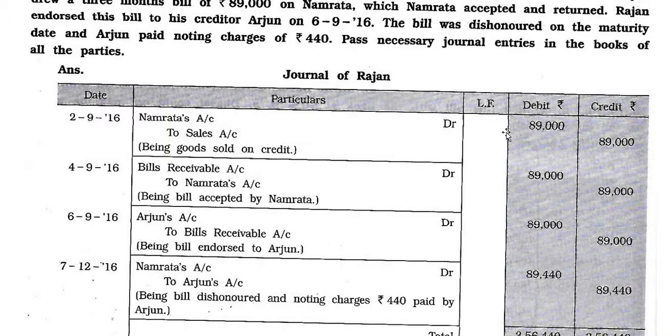2/9/2016, Namrata's account debit 89,000 to sales account 89,000, being goods sold on credit. Here Namrata is the receiver and goods go out from the business, so sales account credit.